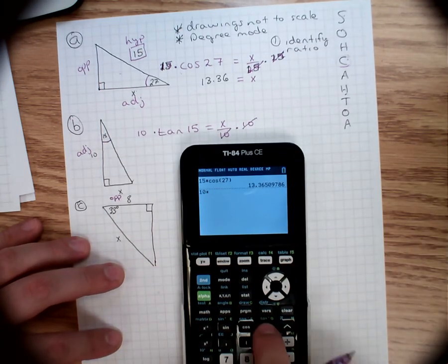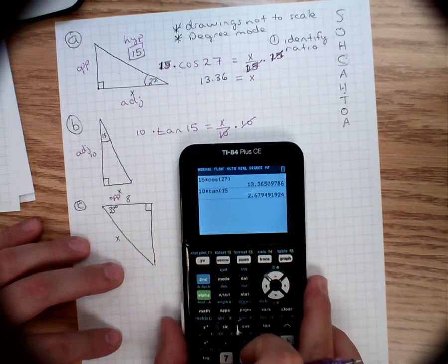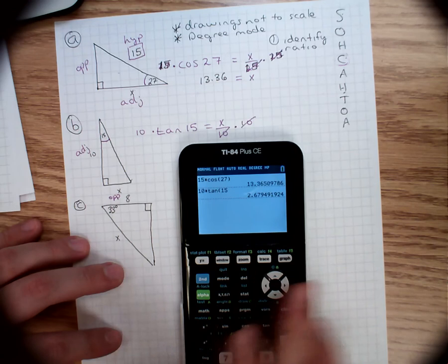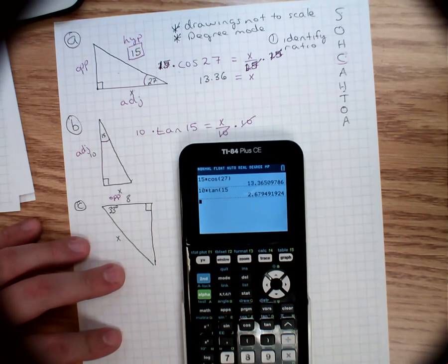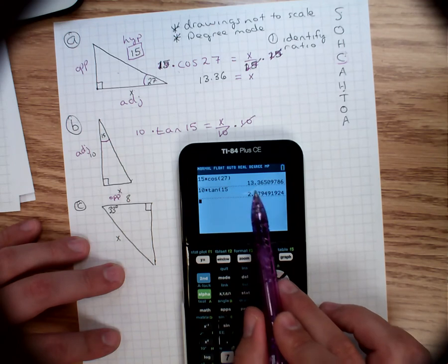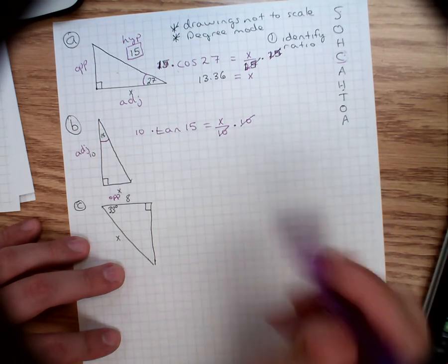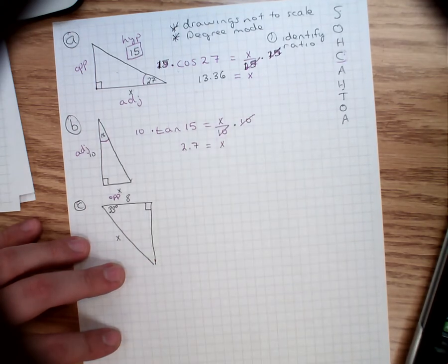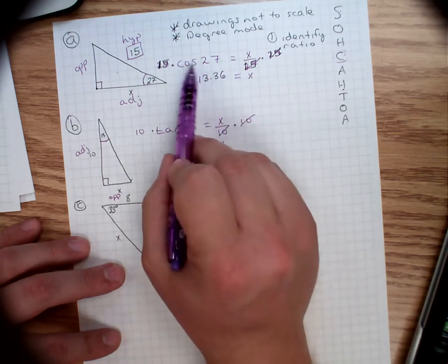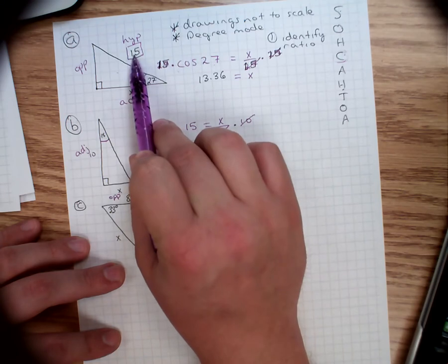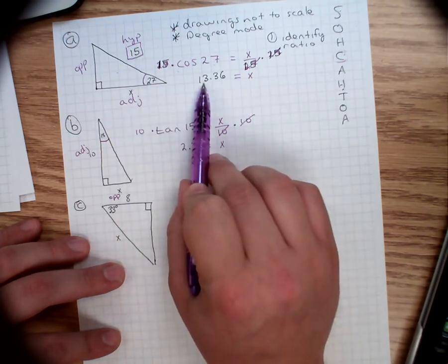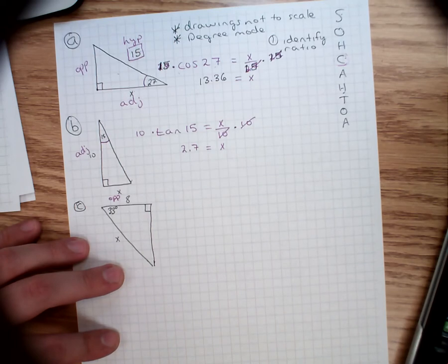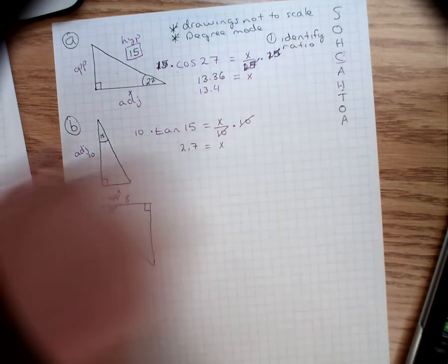So 10 times tangent of 15 is going to be 2.679. So right here I notice I have two significant digits, so I'm going to continue that, and it looks like I can round up, so I'll have 2.7. So if I would have applied that rule down here, I only have 2 significant digits. 13's okay, but I would like a 10th still. So 13.4 would be as accurate as I would hope.